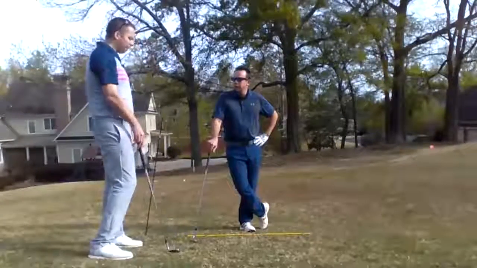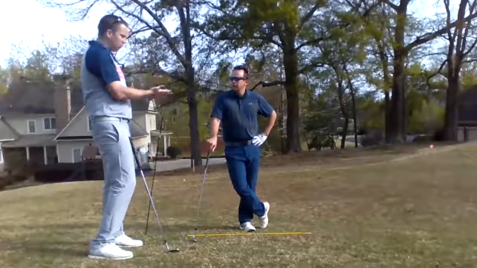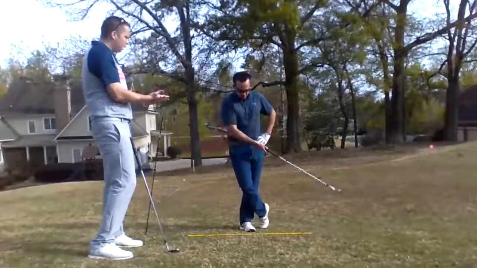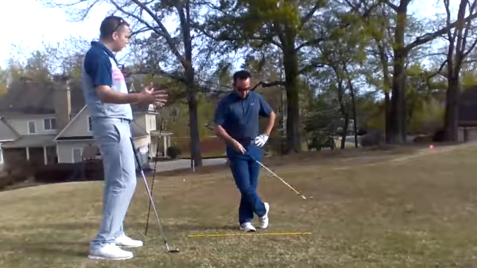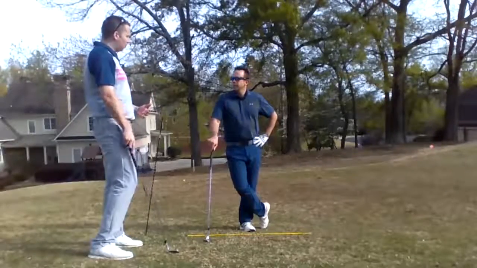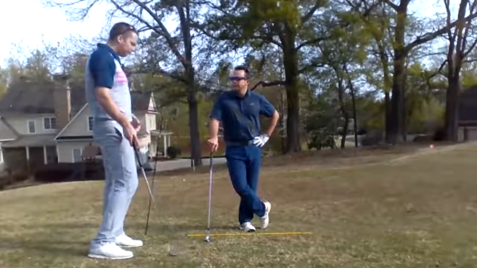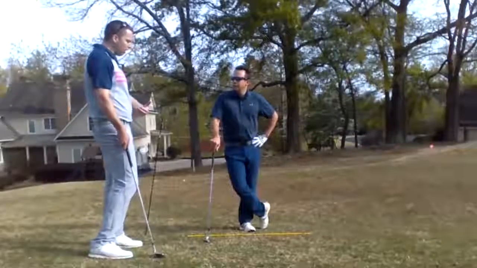So what we're trying to do is use the bounce of the club more consistently and give ourselves a better margin of error. Not to say you couldn't just swing away and it's still going to be a great shot, but do you find you hit that shot pretty consistently?